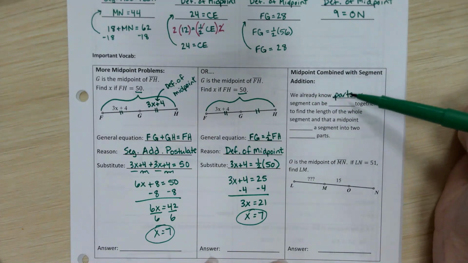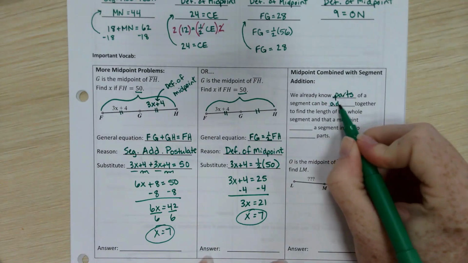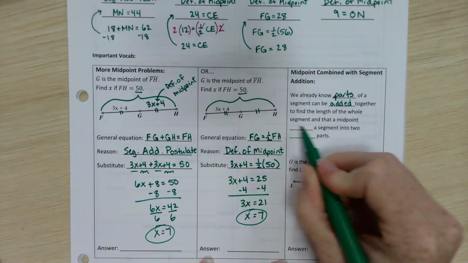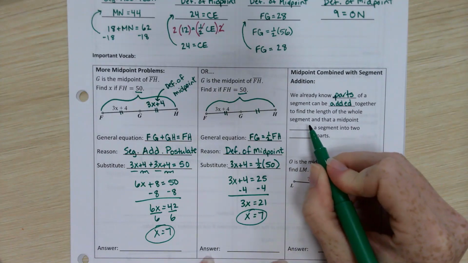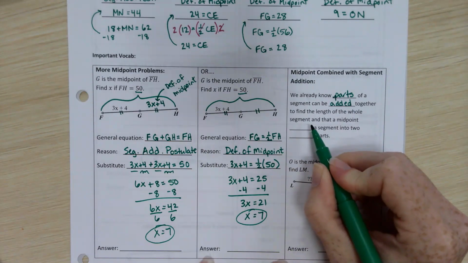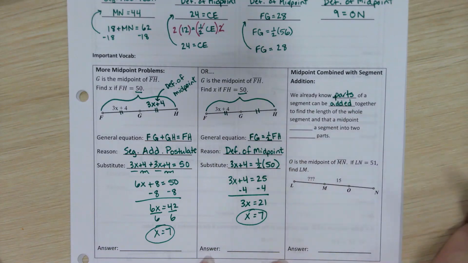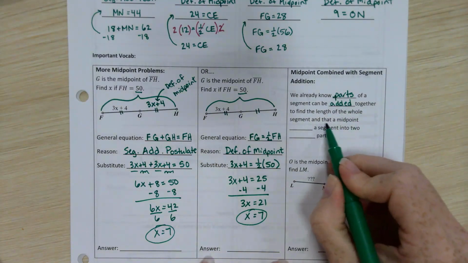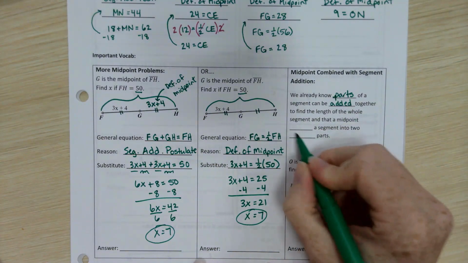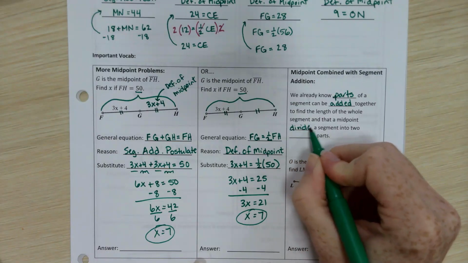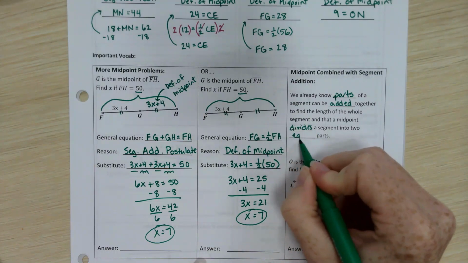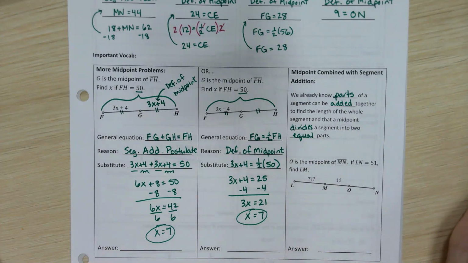We already know that parts of a segment can be added together to find the length of the whole segment. Test yourself. What's that called? Parts of a segment can be added together to find the length of the whole segment. That would be the segment addition postulate part we've been working on. And then we also know that a midpoint divides a segment into two equal, or some of your teachers might have used the word congruent, parts. So we're going to combine those two ideas together.